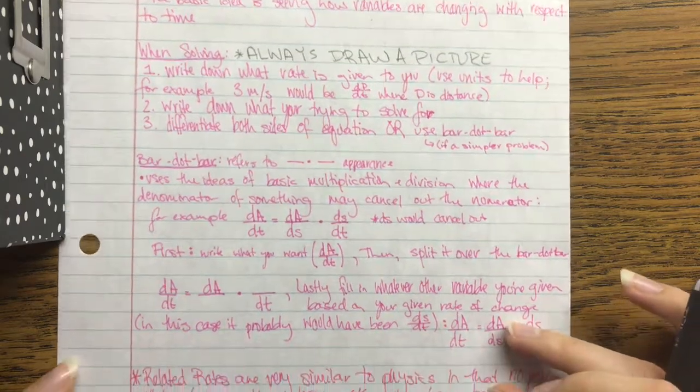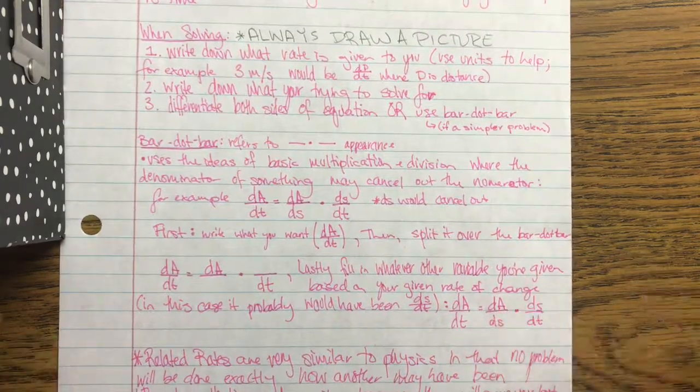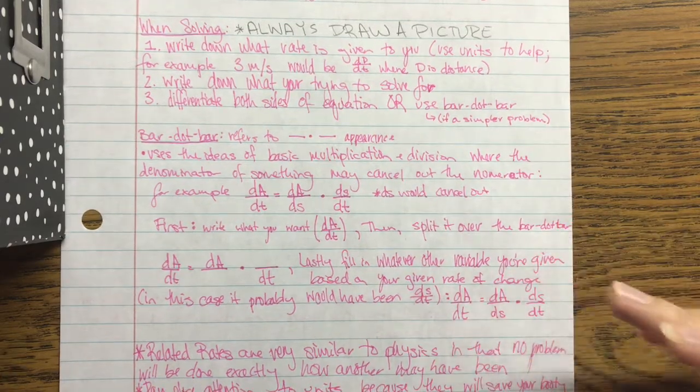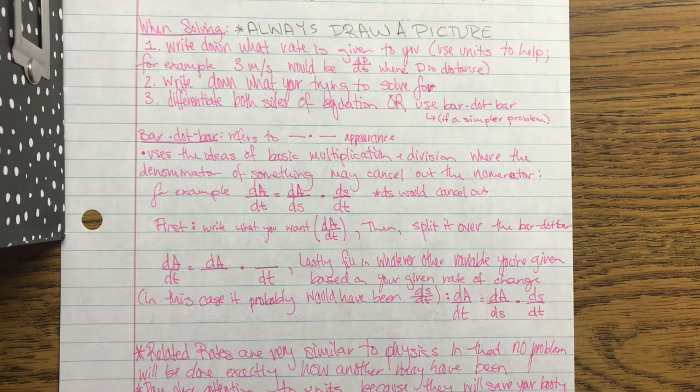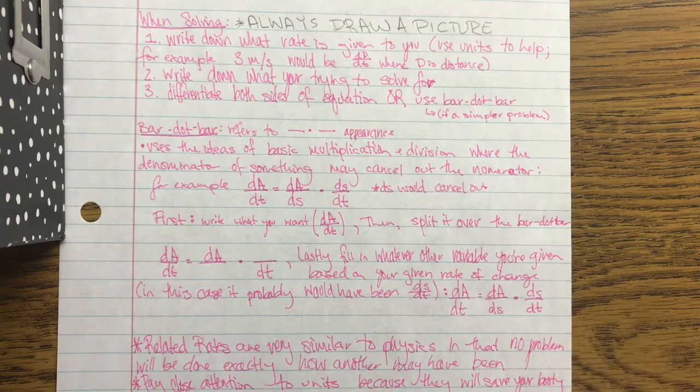So when you're solving a problem, I have it written in all caps here, always draw a picture, because there's always going to be something that is geometric of some sort. So like water is flowing into a cone at a rate of, I don't know, 3 meters cubed per second or something like that. That's a lot of water. But you have to know what's actually happening with these geometrical shapes in order to understand how to solve the problem. So always draw a picture.